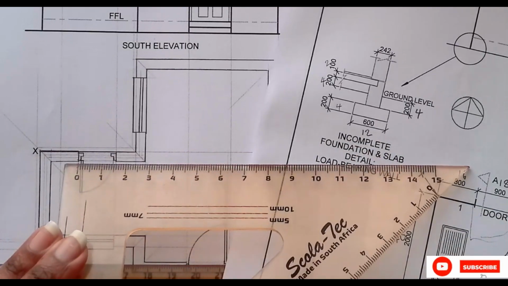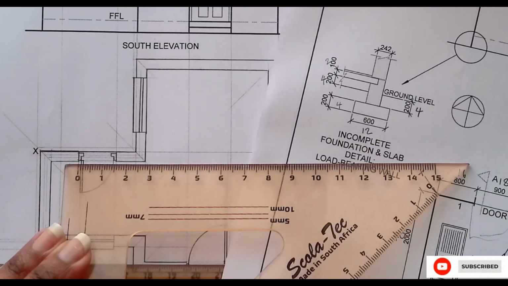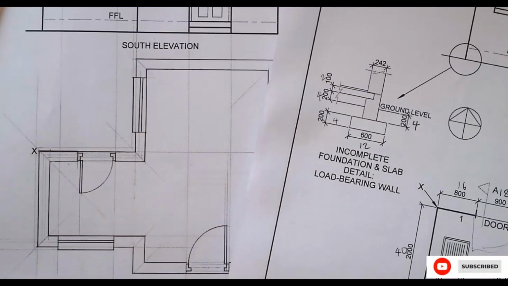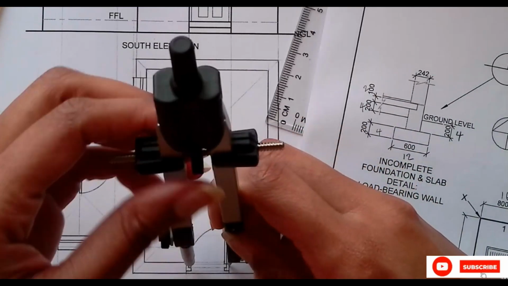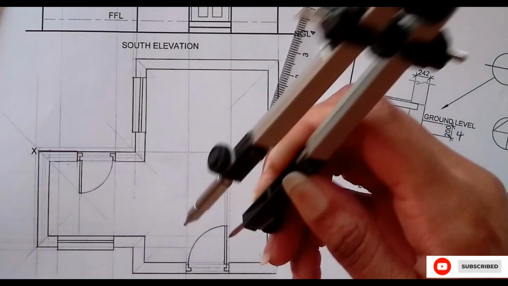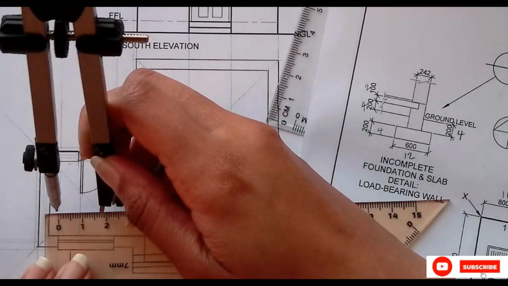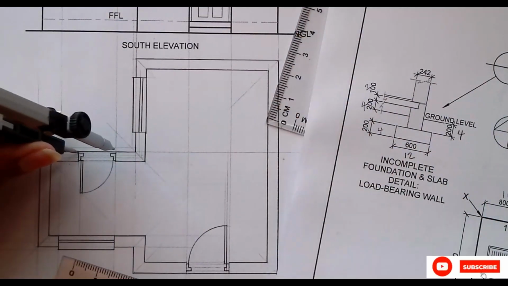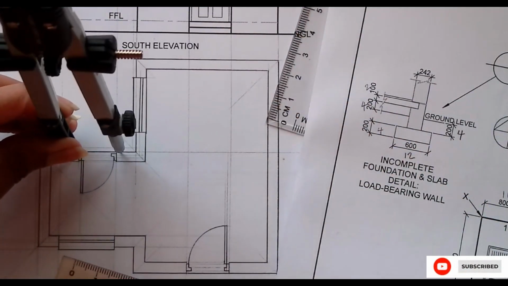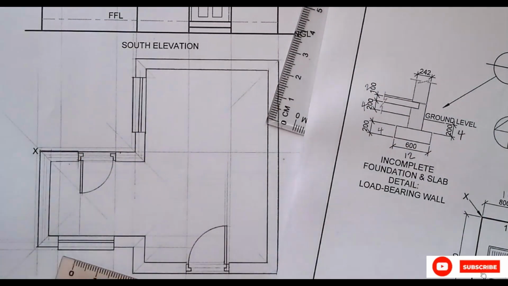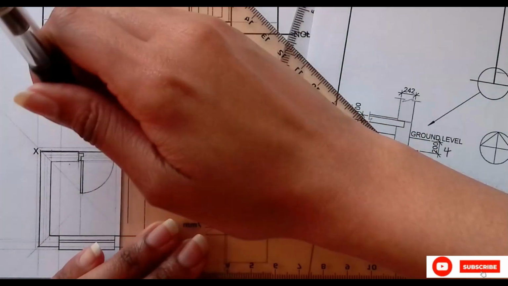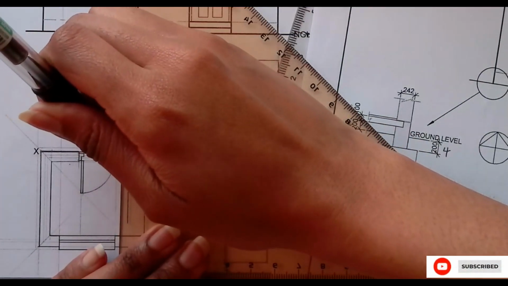And from here, you have to get 18. This is 18. 14. So from 16, so my door should be here. Makes so much sense. This makes more sense.